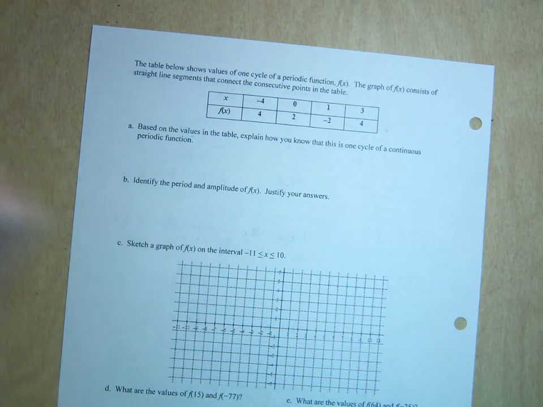Alright, so now I've got a table. We just did periodic functions on a graph. Now I'm going to do periodic functions on a table. Okay? So it says the table shows values of one cycle of a periodic function called f of x. And f of x consists of straight line segments that connect consecutive points on the table.